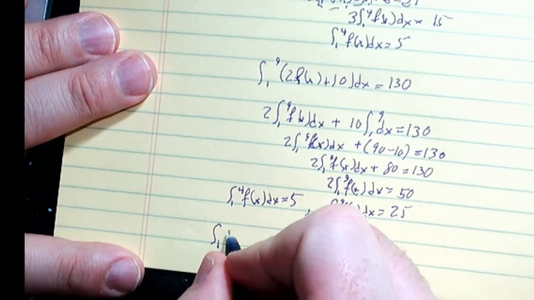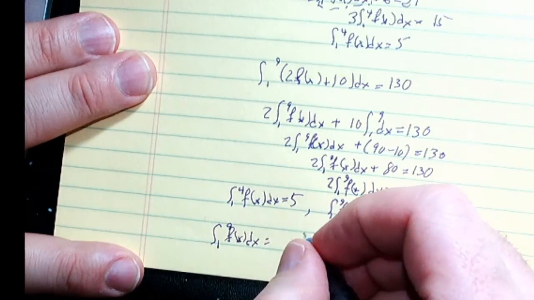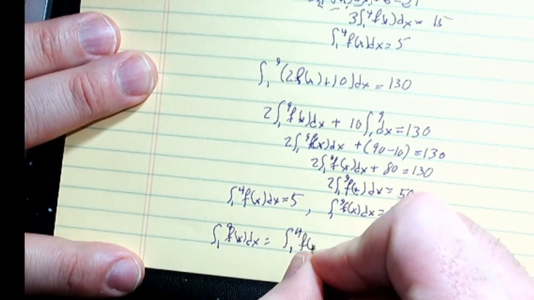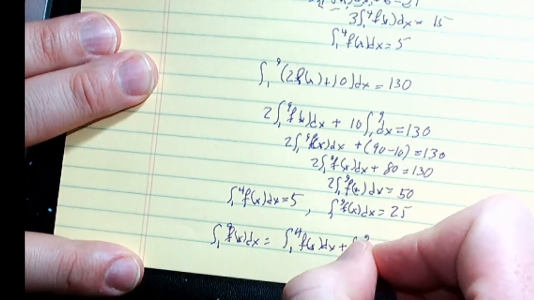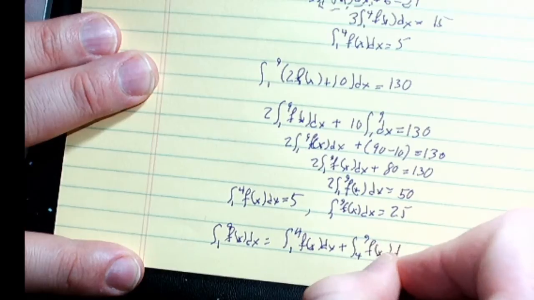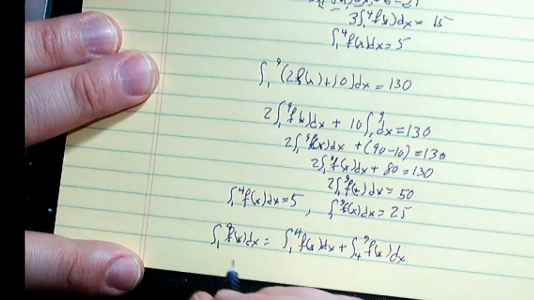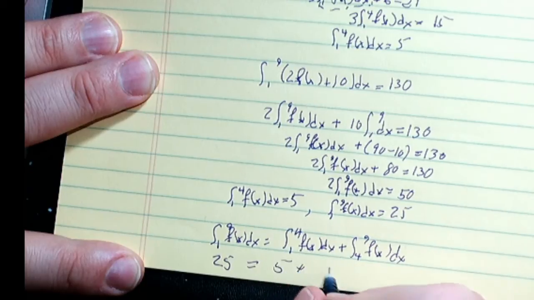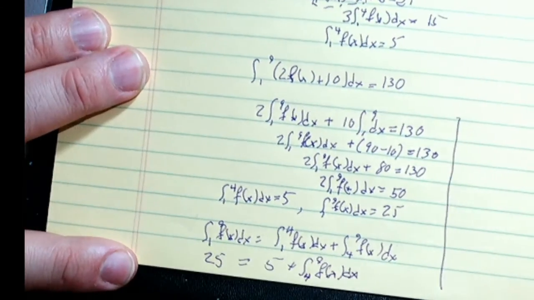The integral from 1 to 9 f of x dx. Remember, you're allowed to split an integral like this at any interior point. So that's the integral from 1 to 4 f of x dx plus the integral from 4 to 9 of f of x dx. But we know each of these 2 numbers. This is 25. This is 5. Draw a little line because I'm out of paper.